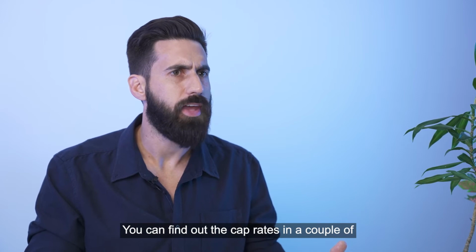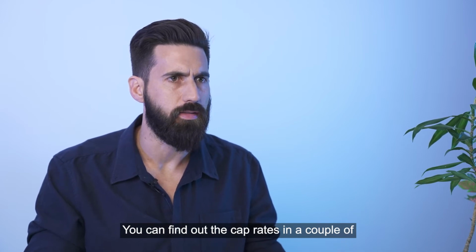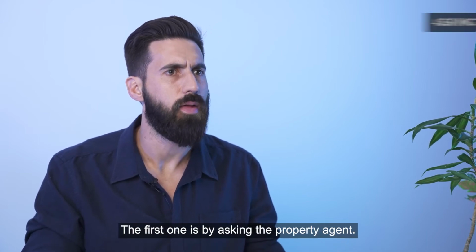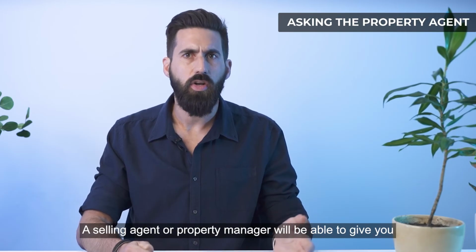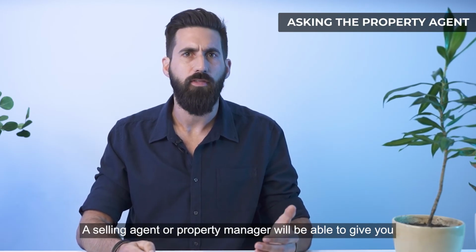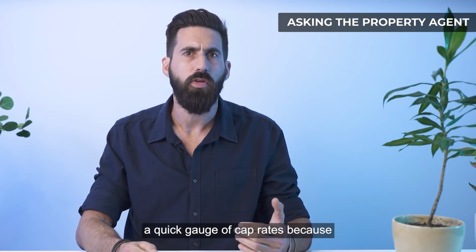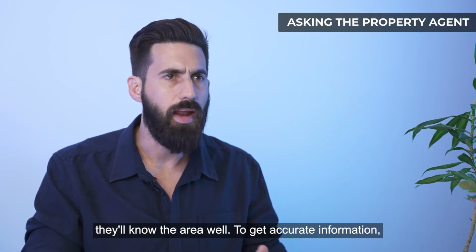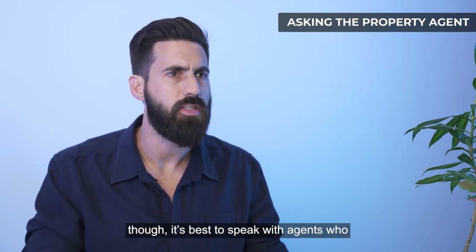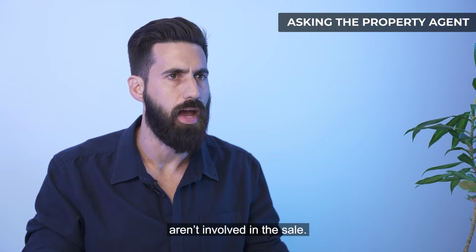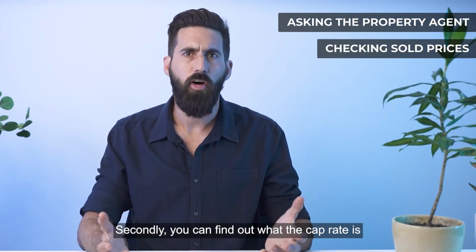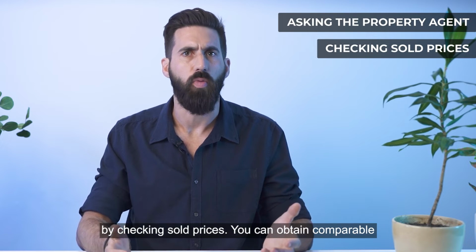You can find out the cap rates in a couple of different ways. The first one is by asking the property agent. A selling agent or property manager will be able to give you a quick gauge of cap rates because they'll know the area well. To get accurate information though, it is best to speak with the agents who aren't involved in the sale. Secondly, you can find out what the cap rate is by checking sold prices.